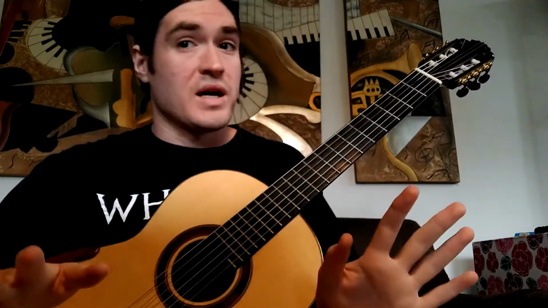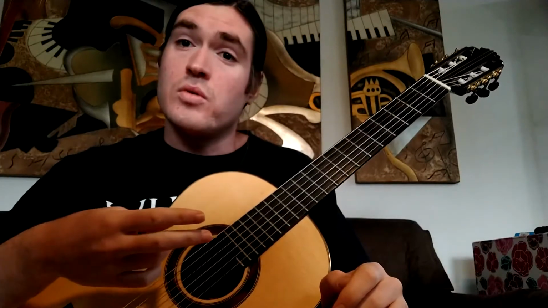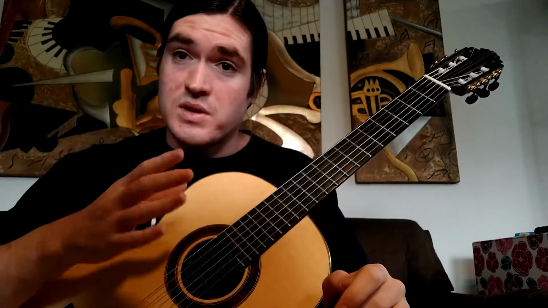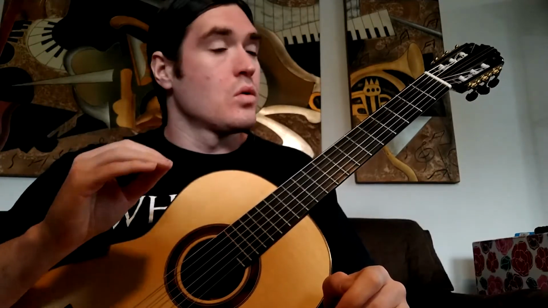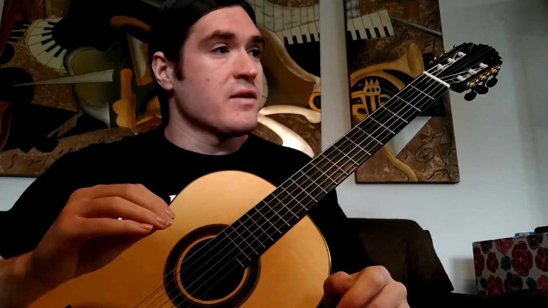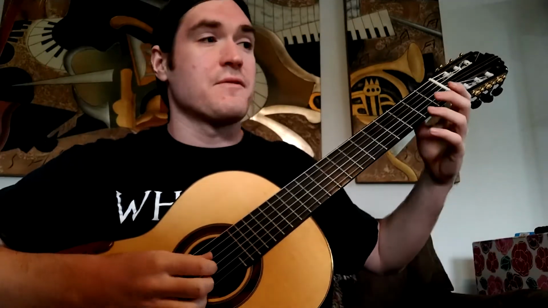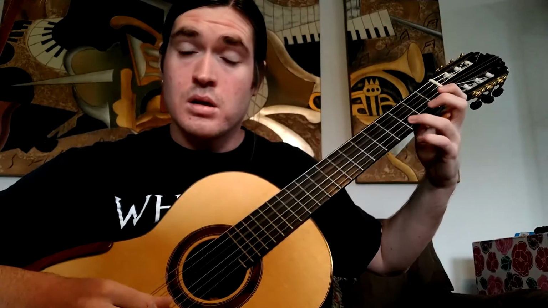Okay, so that's the A section. Now what happens is you do the A section twice in a row. The only difference is when you repeat the A section at the fourth measure, the cadence, I have a pickup note into the next section.